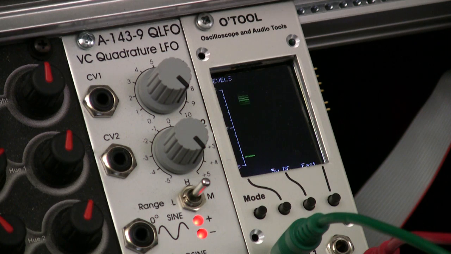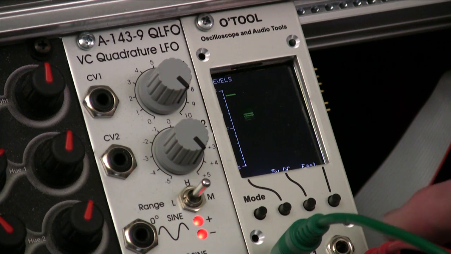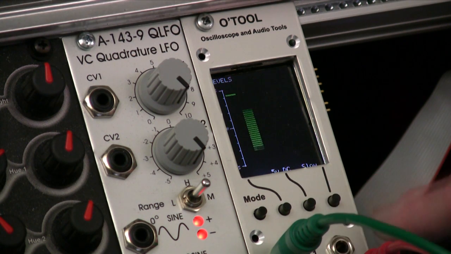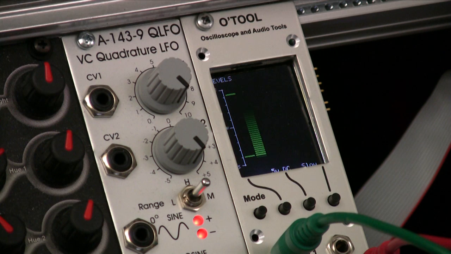Now for slow moving shapes like this, sometimes it's more useful to see a longer period of time. So we have a setting here for slow, and that gives you an average over a longer period of time.